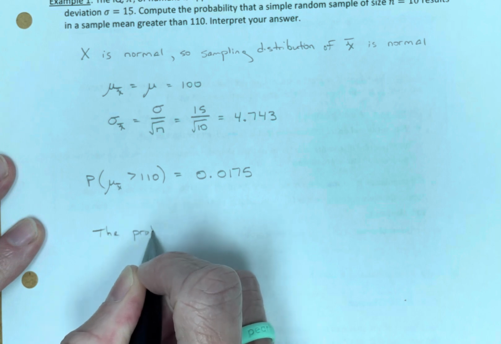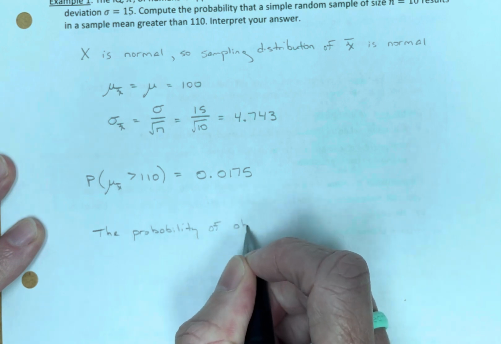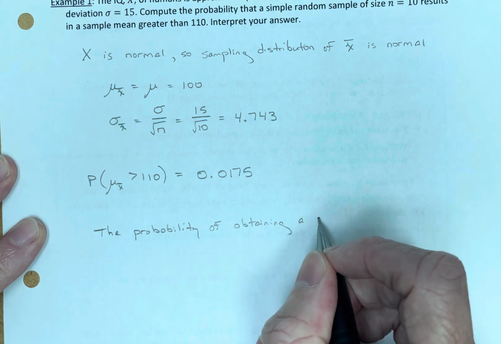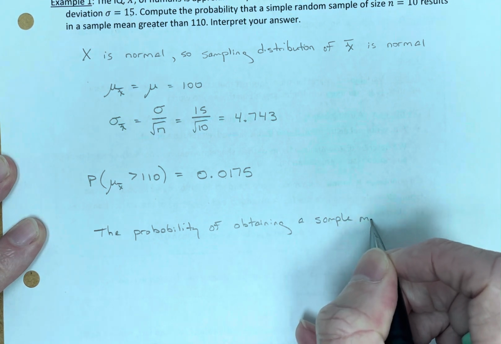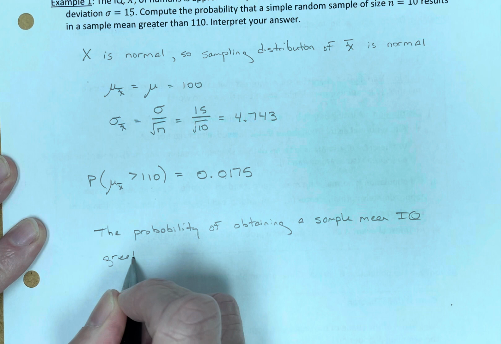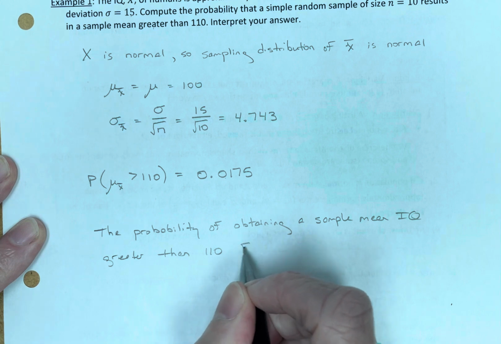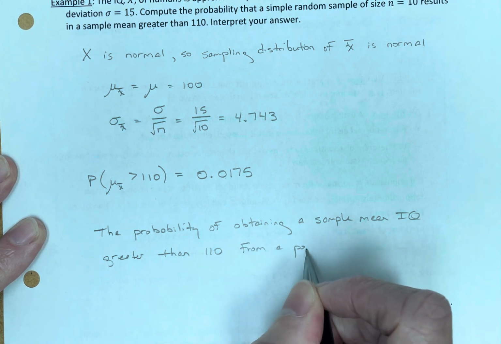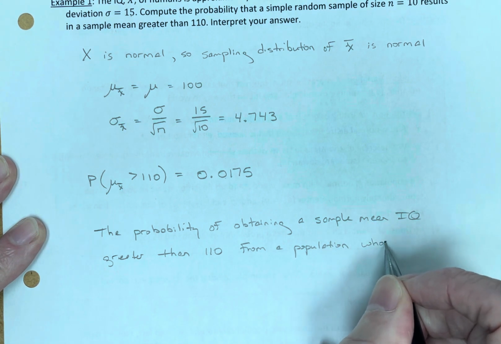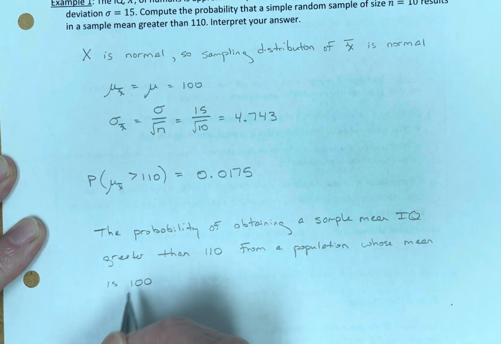The probability of obtaining a sample mean IQ greater than 110 from a population whose mean is 100 is going to be pretty small.